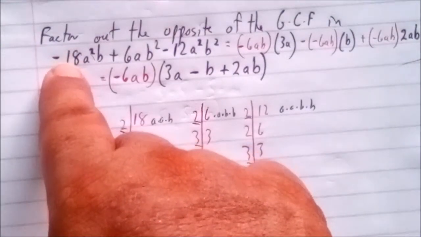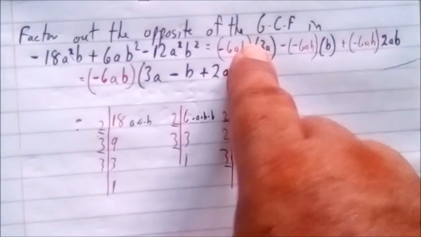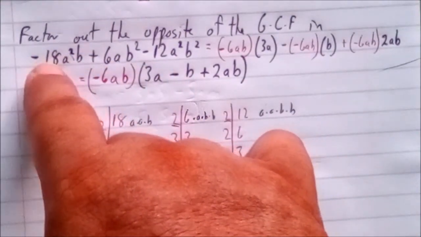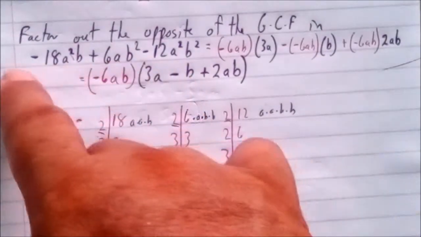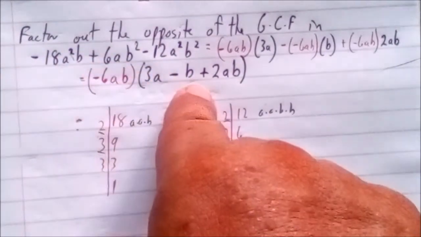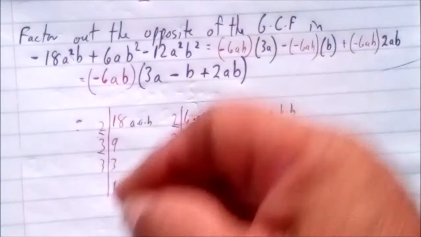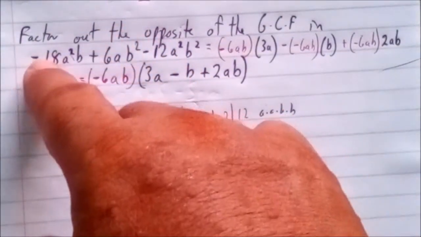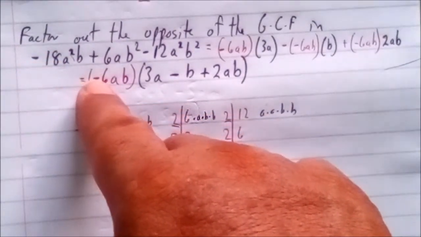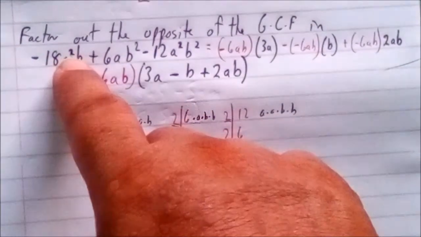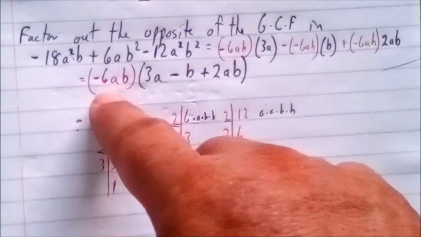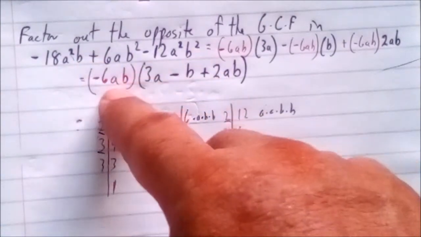So let's look at this one here. What is here? Well, for right now, don't worry about them being negatives, all right? You can go and find the greatest common factor of 18, 6, and 12. The greatest common factor of 18, 6, and 12 is then 6, right? You're supposed to be able to do that now. Then we have, because the first term was negative, we'll make it a negative 6. And then we have a squared, a squared. So notice that the a is common in all of them, a single a, and also a single b is also common in all of them.